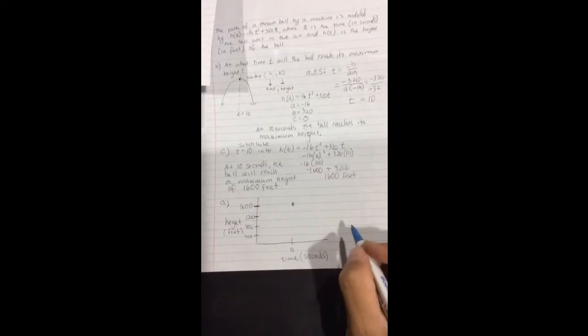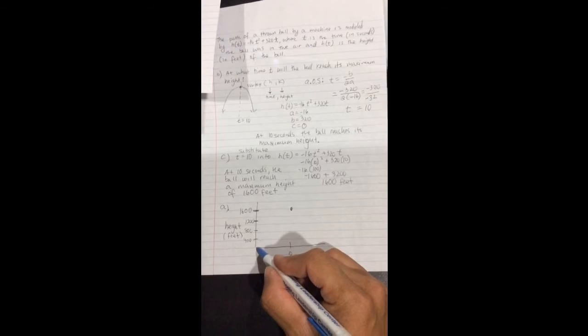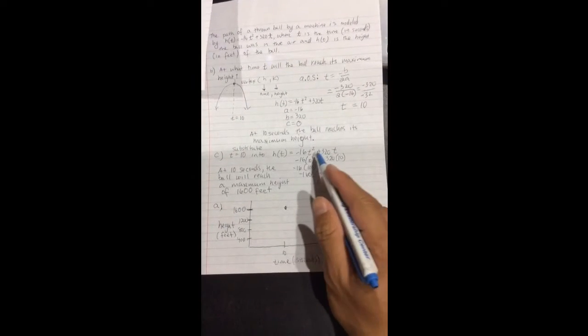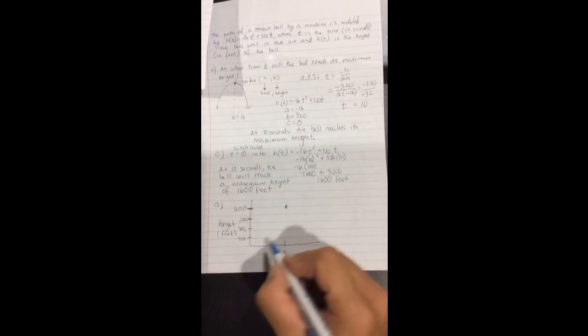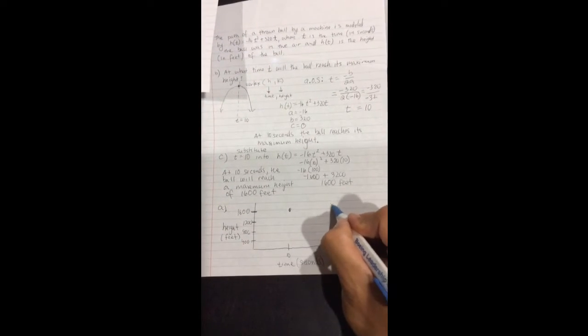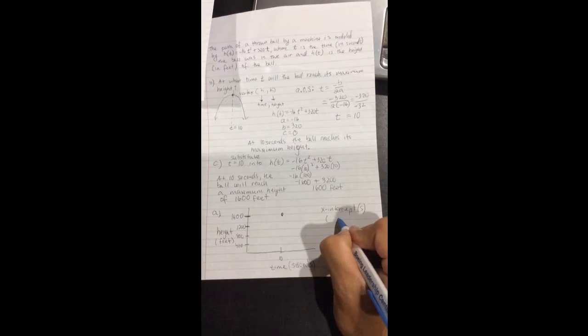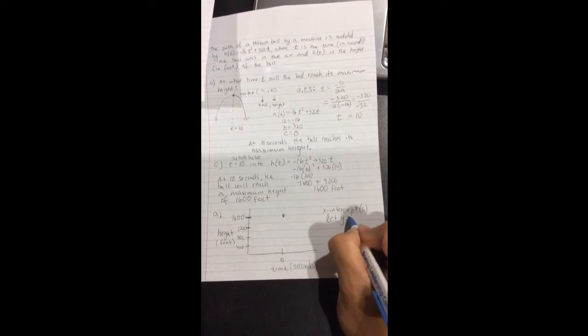Alright. So we know that we need some other points right here. Now you can find your x-intercept using the quadratic equation, or actually you can factor this out. So if I were to factor it out to find your x-intercept, we know that the y-coordinate is always 0.